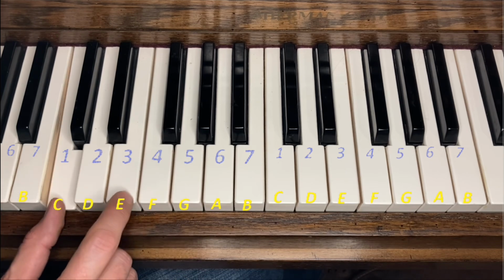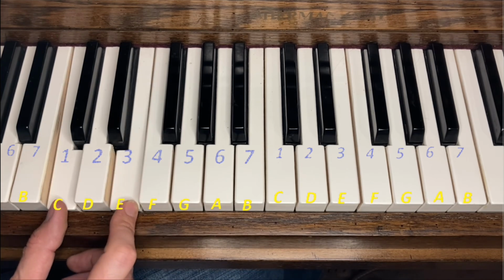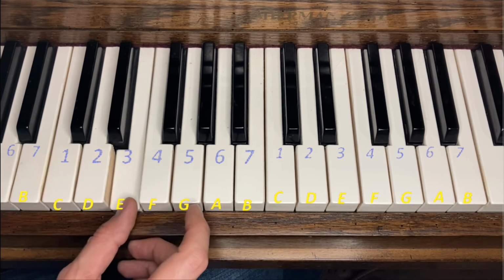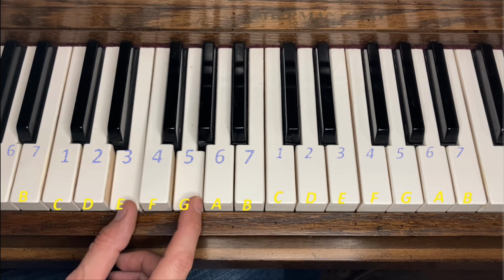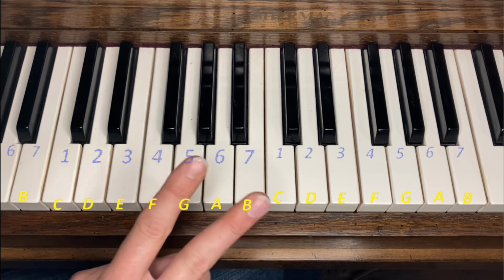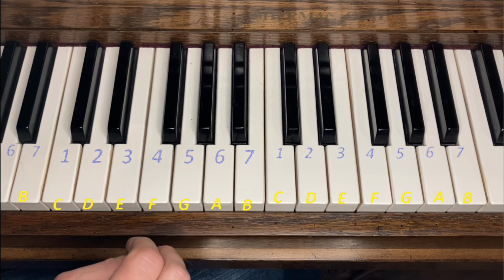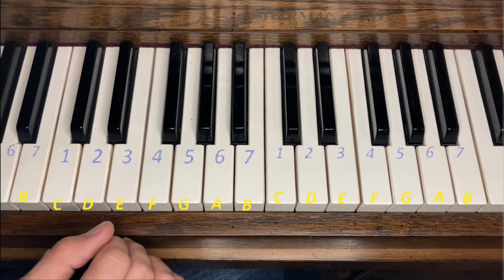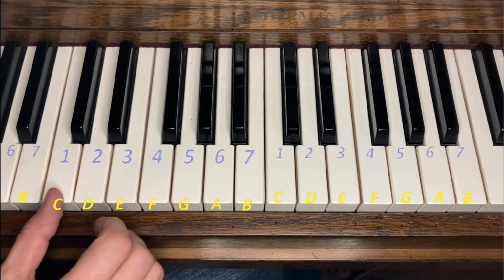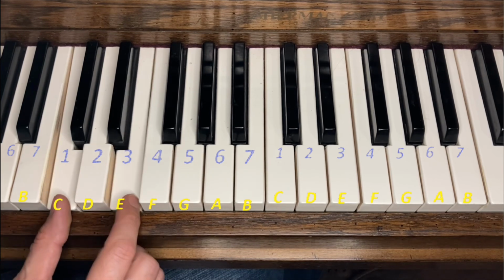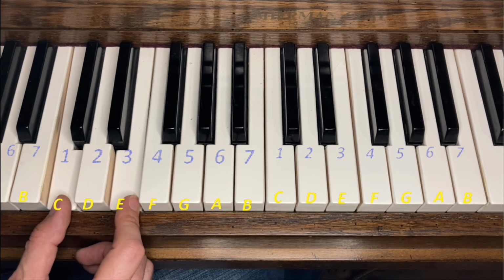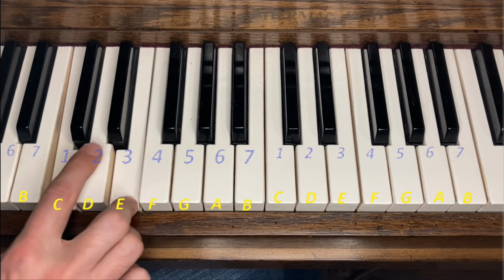From your 1 to your 3 is a third. We've already established that. From your 3 to your 5 is a third as well. They're both third intervals. But there's 2 kinds of thirds. There's a minor third and a major third, okay? So when we look at this 1 to 3 in a major chord, let's count how many half steps there are.